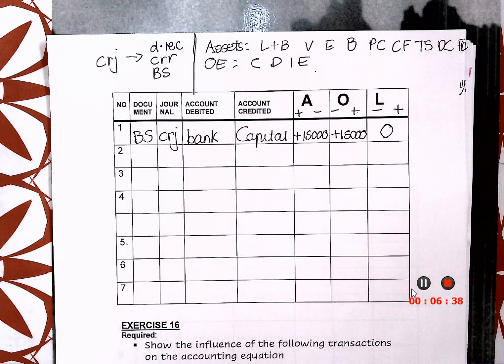Capital less drawings plus income less expense. Capital less drawings plus income less expense. So you know now, assets is land and buildings, vehicles, equipment, bank, petty cash, cash float, trading stock, debtors control, fixed deposit. Owner's equity is capital less drawings plus income less expense.